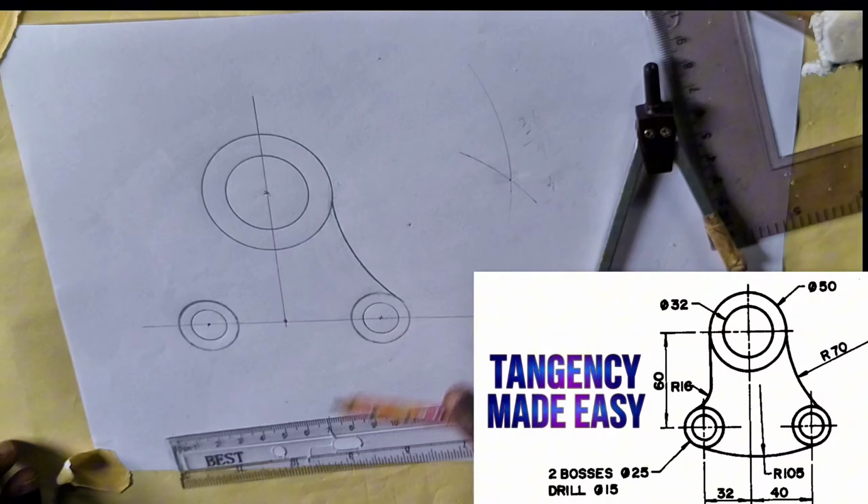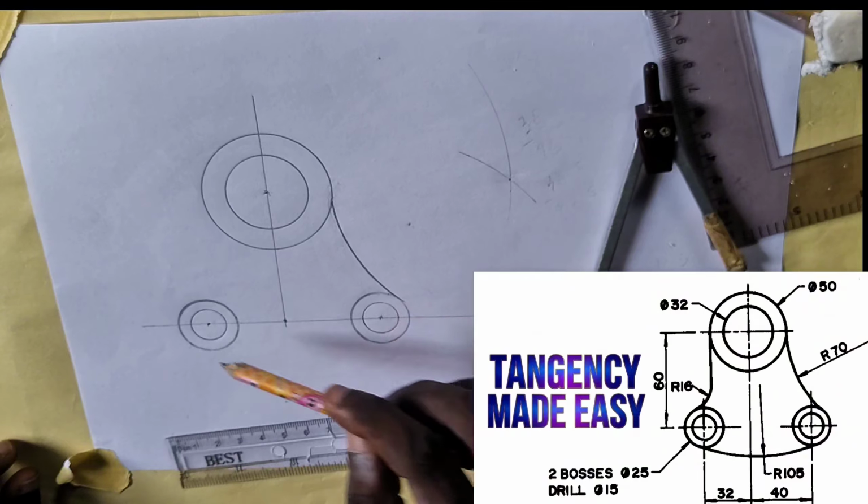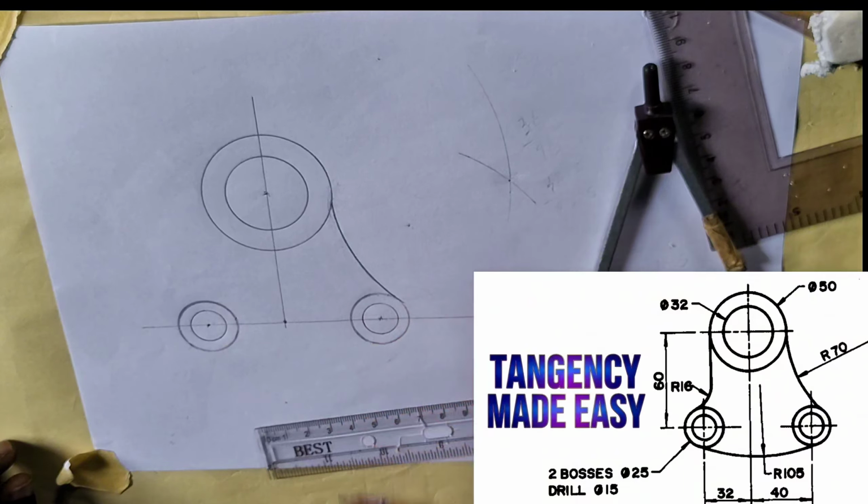The arc is in between this and this. So I'm to use the radius of these two. Then this time around, I'm not going to add. I will do what? I will subtract, because it is internal.